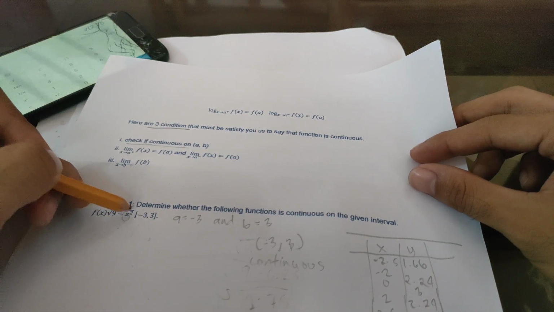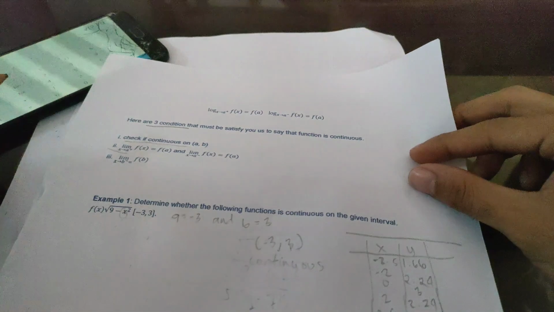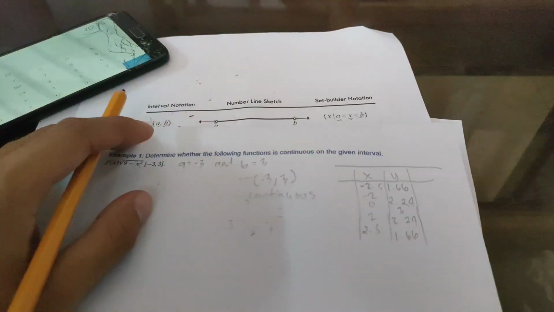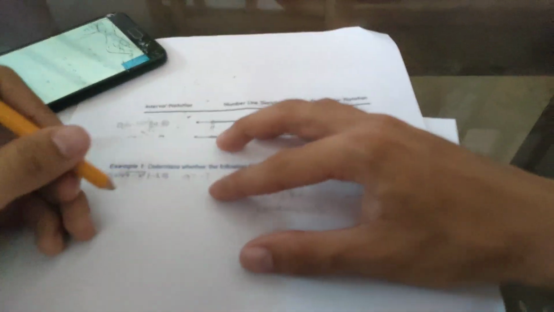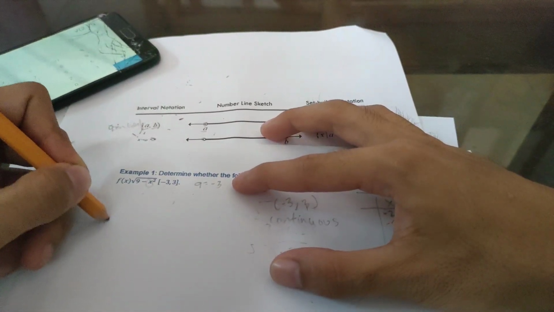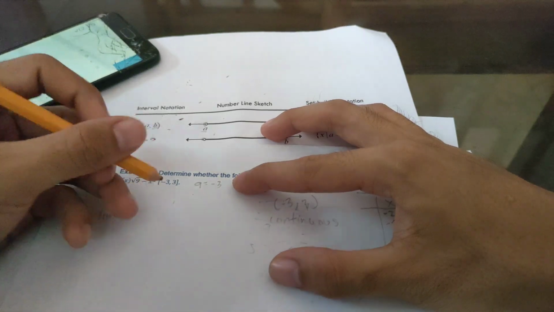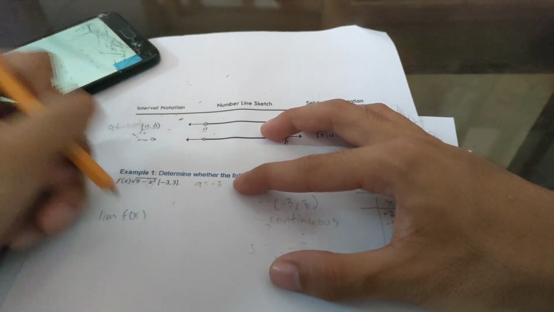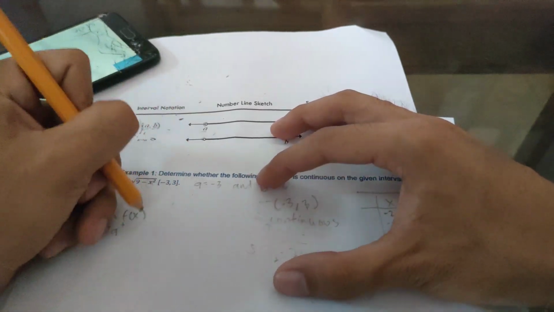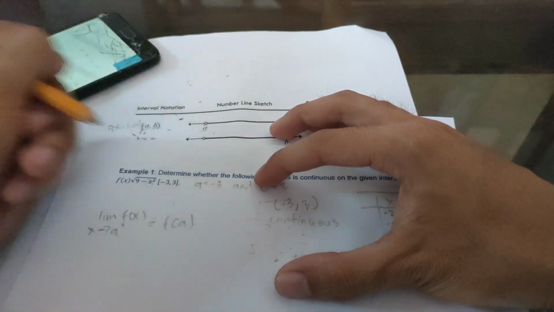Therefore, we now can proceed to our second condition, which is the limit of f of x. So, we can write that as the limit of f of x as x approaches a to the right is equal to f of a.